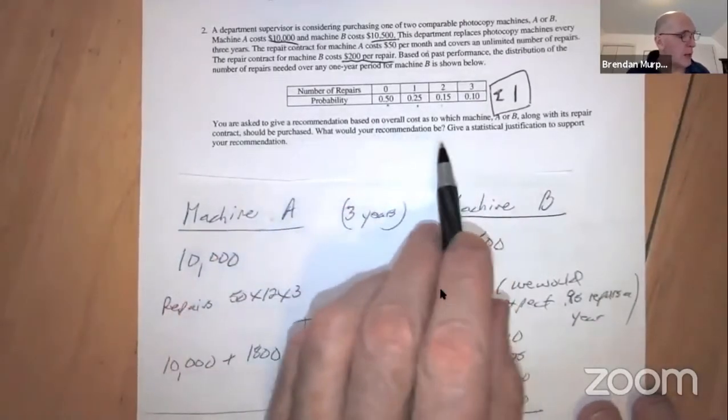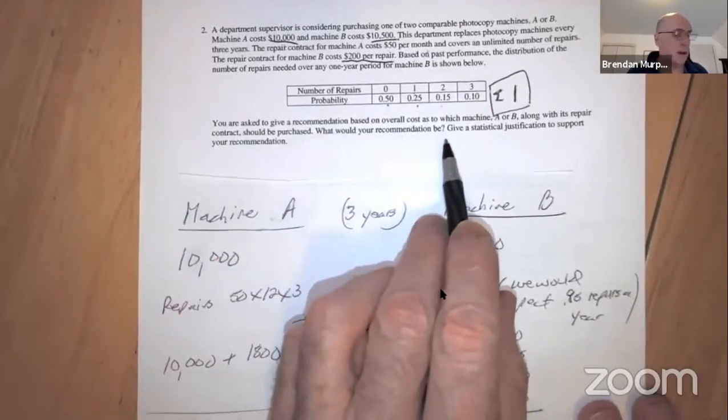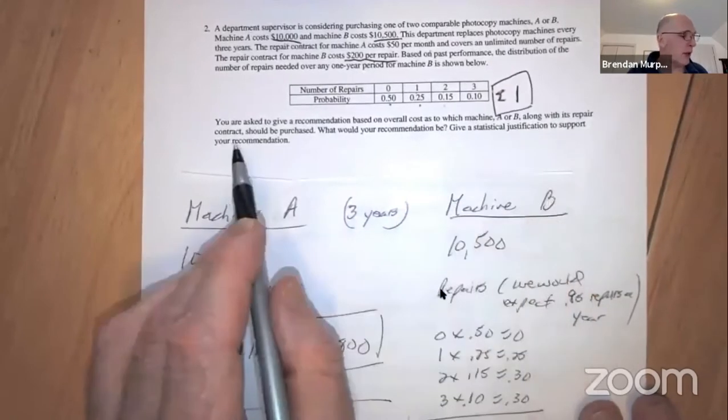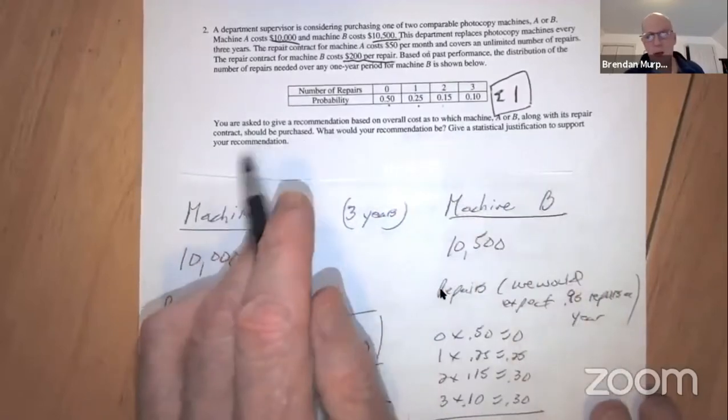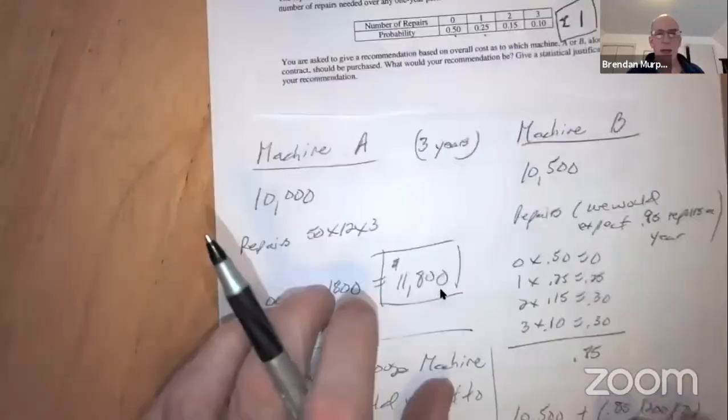What would your recommendation be? Give a statistical justification or support your recommendations. Even if that last sentence wasn't there, please always show your math. I'm sure Lucas is saying the exact same thing.